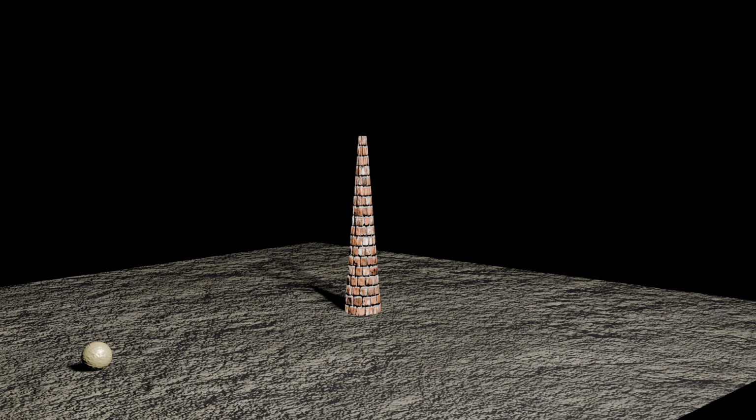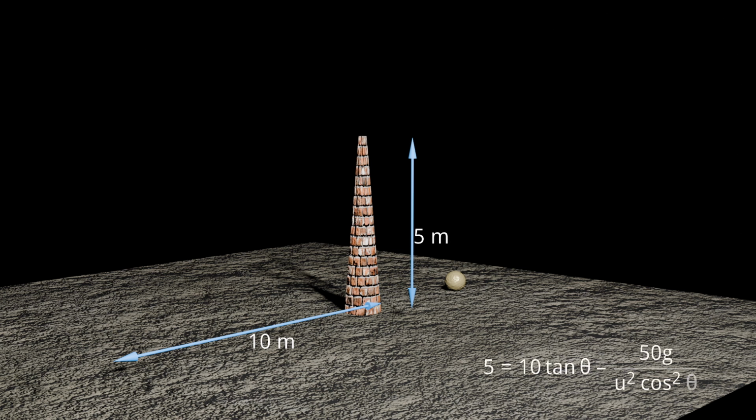In this first example, we will analyze the motion of a ball projected from a point 10 meters away from a 5 meters tall tower. The ball just manages to clear the top of the tower. Our task is to derive the expression displayed on the screen for the trajectory of the ball.